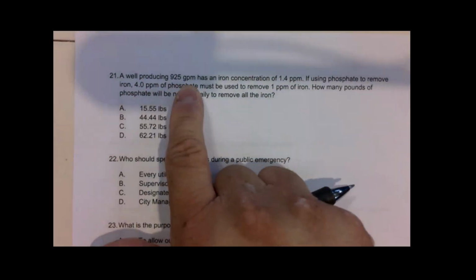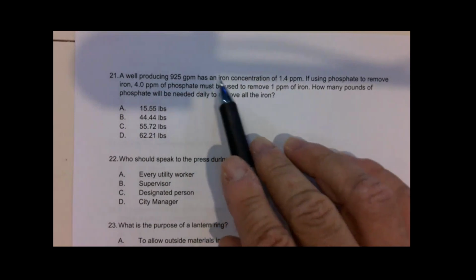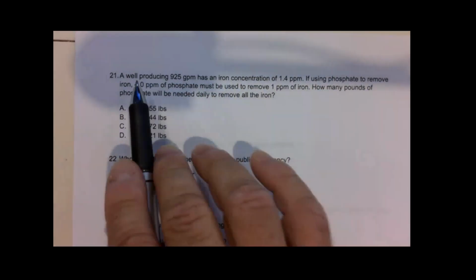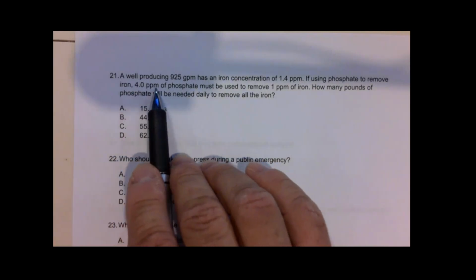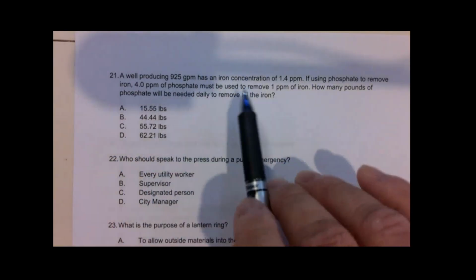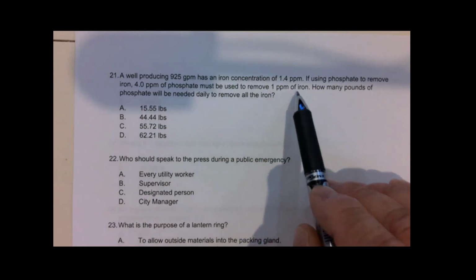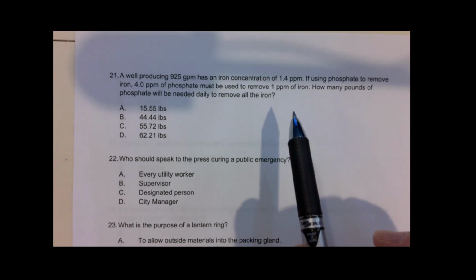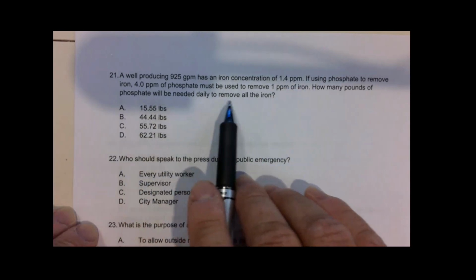A well producing 925 gallons per minute has an iron concentration of 1.4 parts per million. If using phosphate to remove iron, 4 parts per million of phosphate must be used to remove 1 part per million of iron. How many pounds of phosphate will be needed daily to remove all the iron?